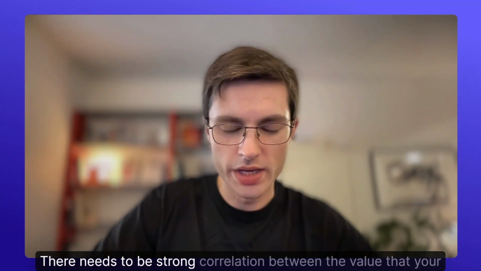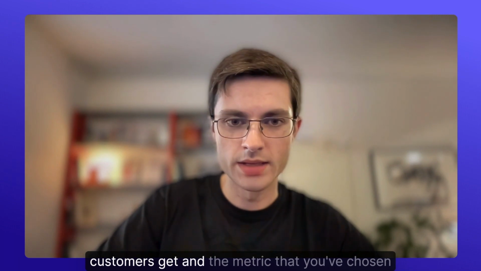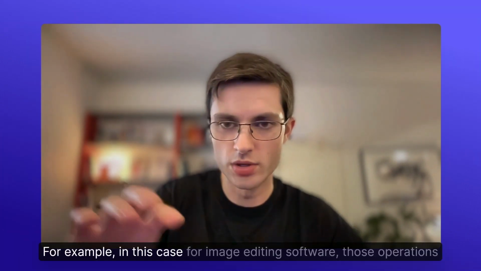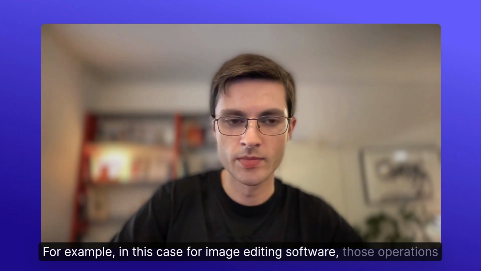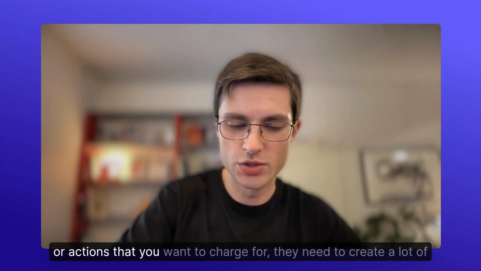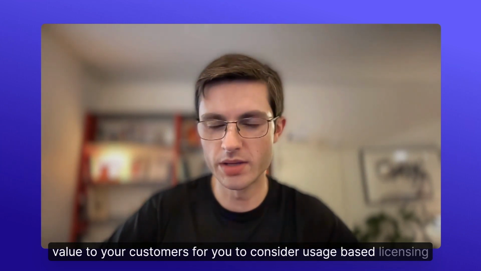There needs to be a strong correlation between the value that your customers get and the metric that you've chosen. So, for example, in this case, for image editing software, those operations or actions that you want to charge for need to create a lot of value for your customers for you to consider usage-based licensing.